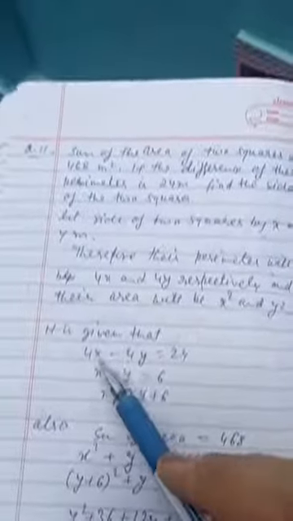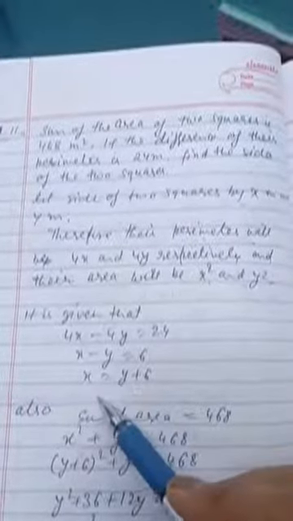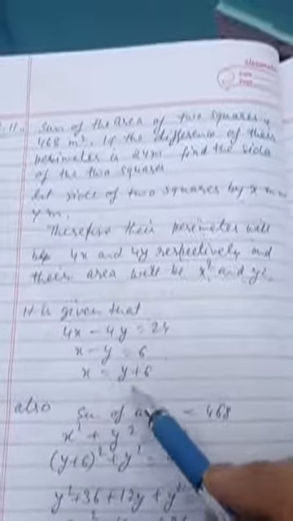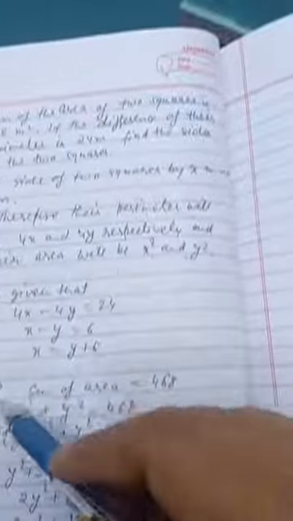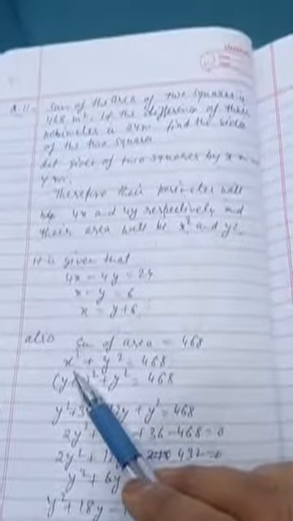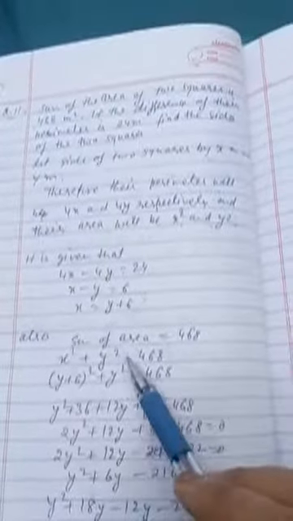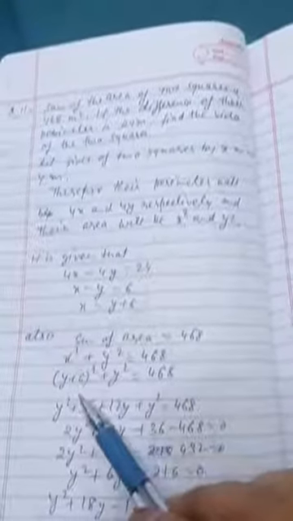Now it is given that the difference of their perimeters, 4x minus 4y, is equal to 24. On solving this, we got x minus y is equal to 6, or x is equal to y plus 6. We are using substitution, so we have to convert one variable into another. It is also given that the sum of the areas is 468. The area of the first square is x square and the area of the second square is y square, so the sum of these is 468.